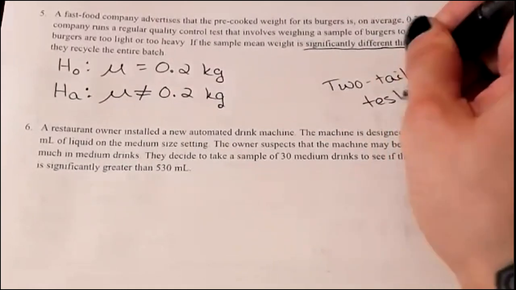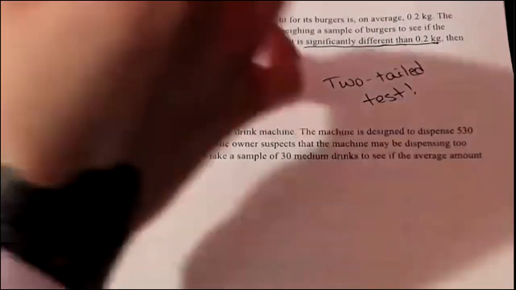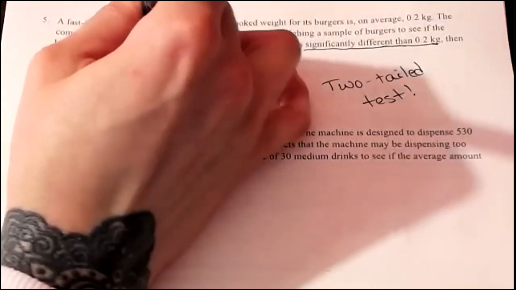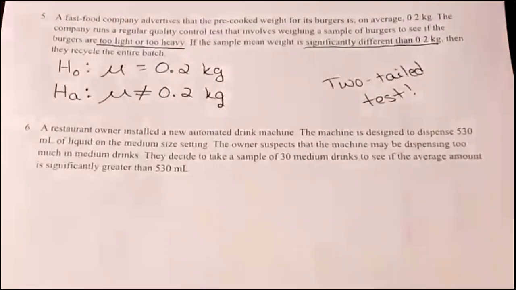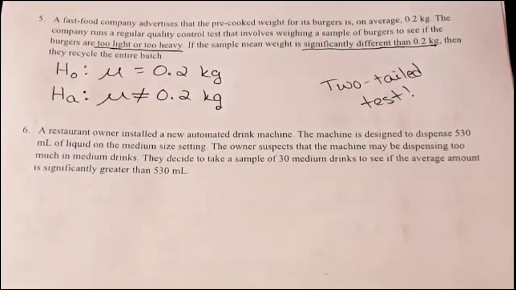I also do want to point out there was a hint in this, and that is we're determining essentially if the burgers are too light or too heavy, because that's a problem either way, right? You want to make sure that they're a consistent standard, a consistent weight. If it's too light or too heavy, sorry, they're not going to be accepted. So it's definitely a two-tailed test.